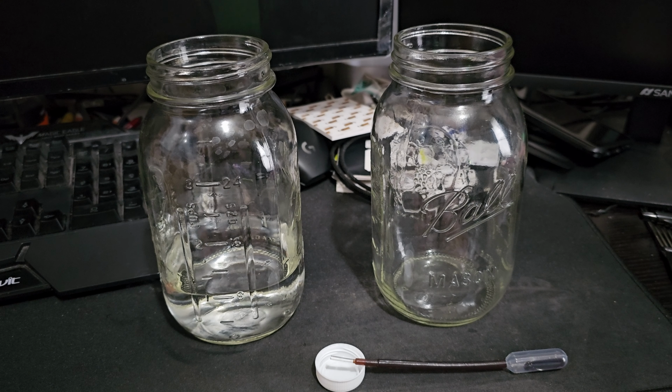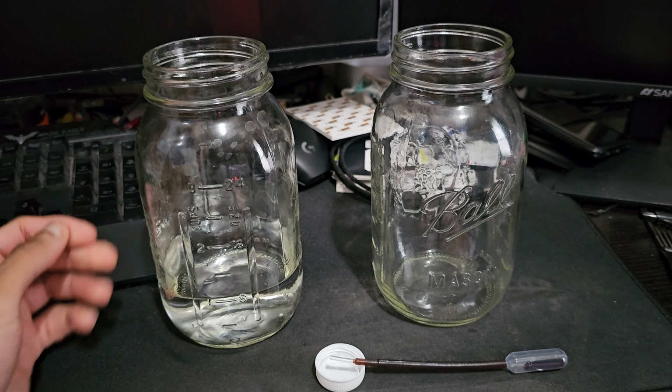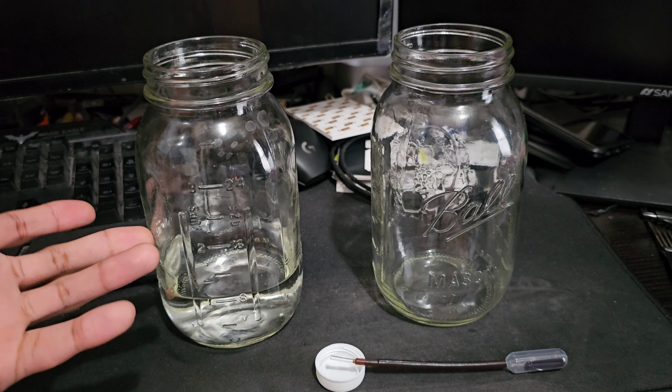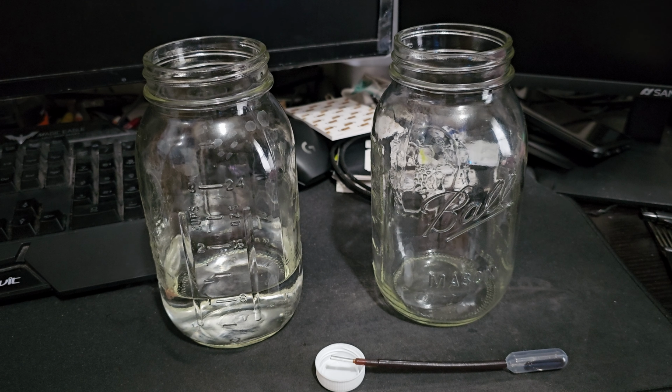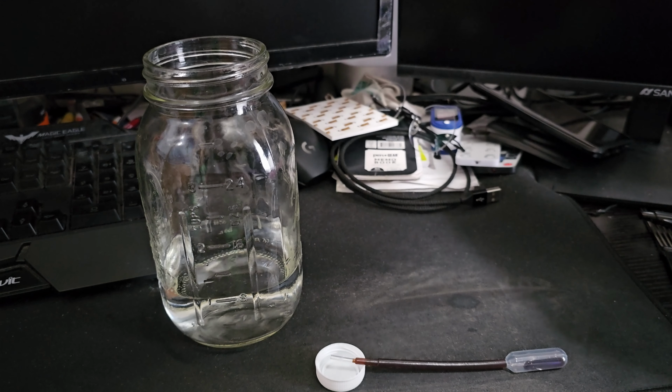Alright, I've gathered my supplies. This right here is about 8 ounces of some fish tank water. The fish tank, I think, is a 55 gallon or something. It just has an Oscar cichlid in it, and I just got a little bit off the top, so that should be fine for this. And here I'm going to put some distilled water. Let's put about 8 ounces in there as well.